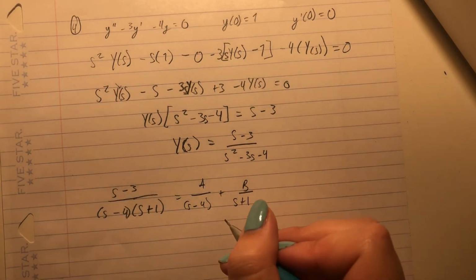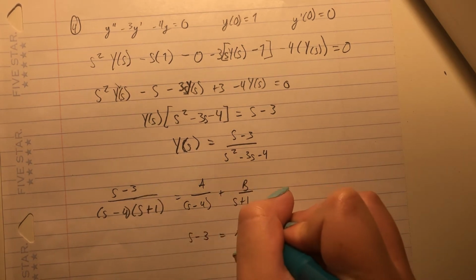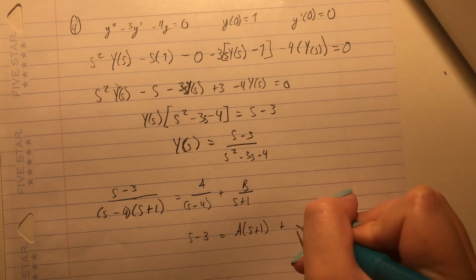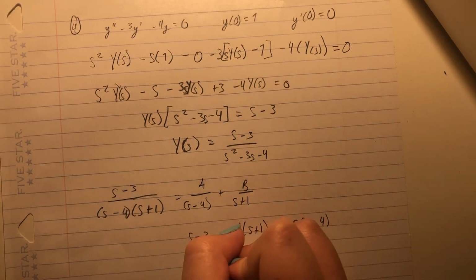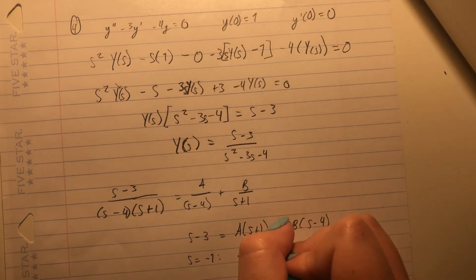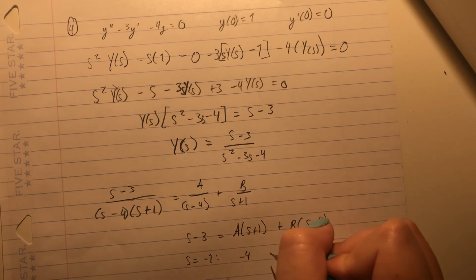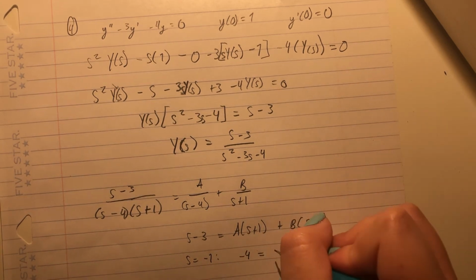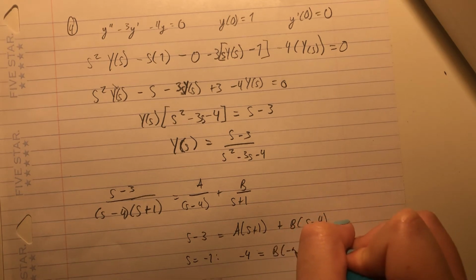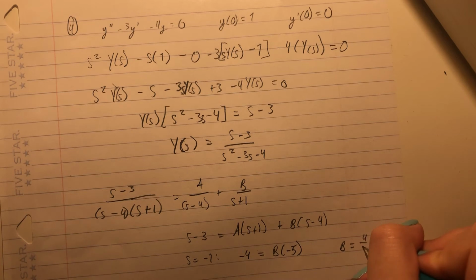So then that will be s minus 3 equals a times s plus 1 plus b times s minus 4. So when s equals negative 1, we get a to be 0, and then that's going to be negative 4. So then b is multiplying by negative 5. So then b is equal to 4/5.